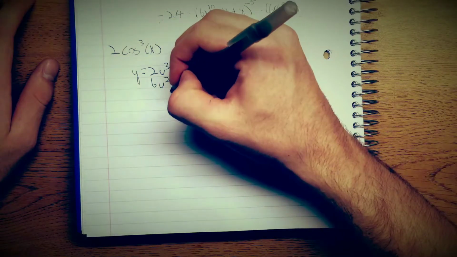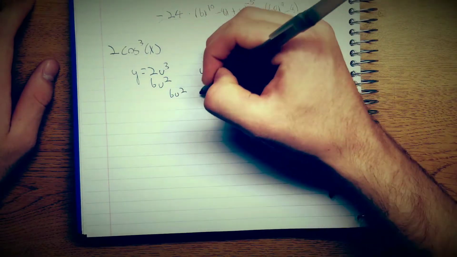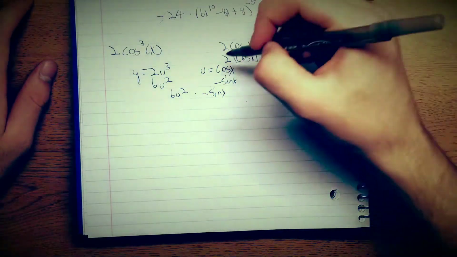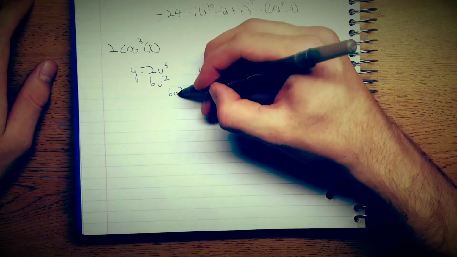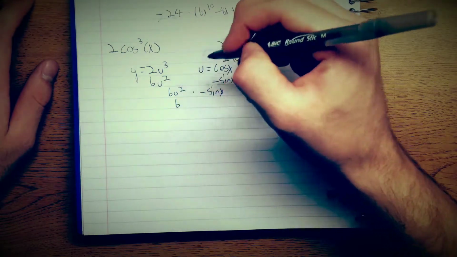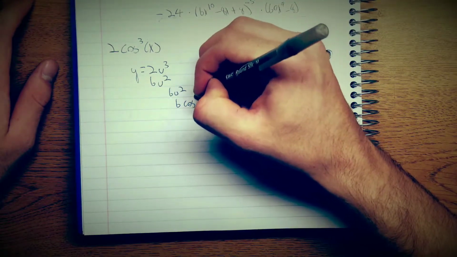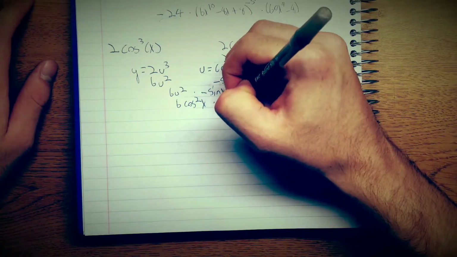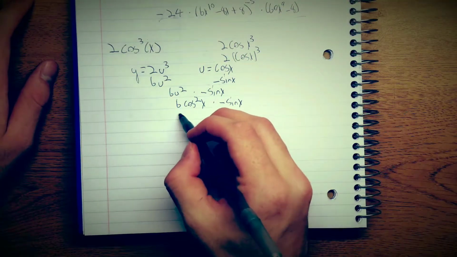And then multiply 6u squared times negative sine of x. Plug in our u value, 6 cosine squared x times negative sine x. And this is our final answer.